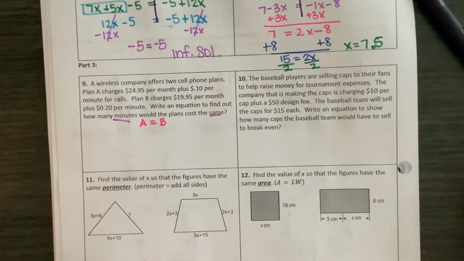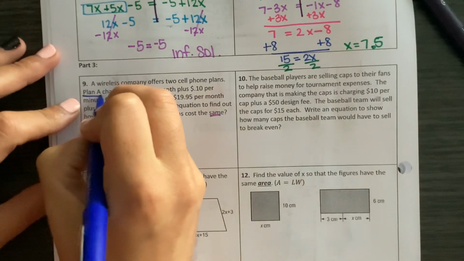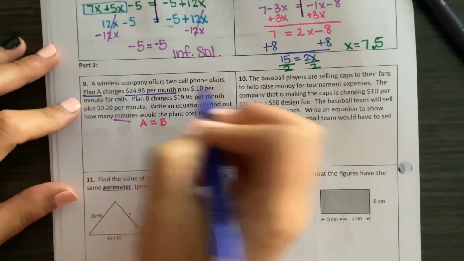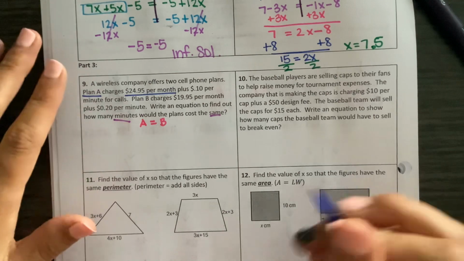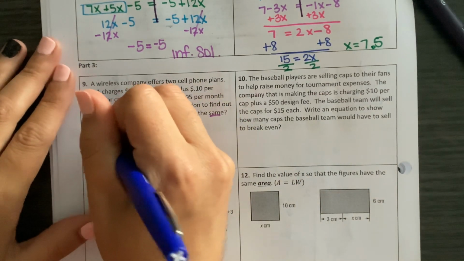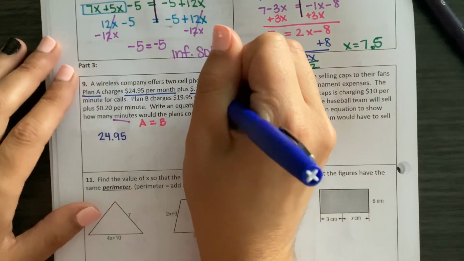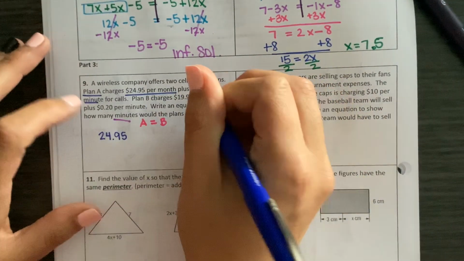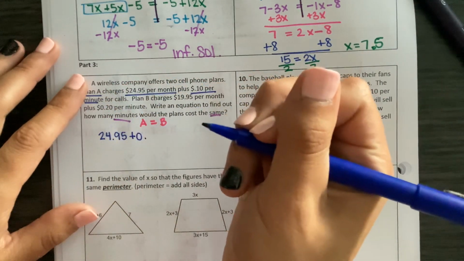So all of plan A's information has to go on the left-hand side. So let's look at plan A. Plan A charges $24 per month. I know it says per month, but we're wanting minutes. So we're just going to put 24.95. They also charge 10 cents per minute because there is your per minute. That is where my X is going to go.